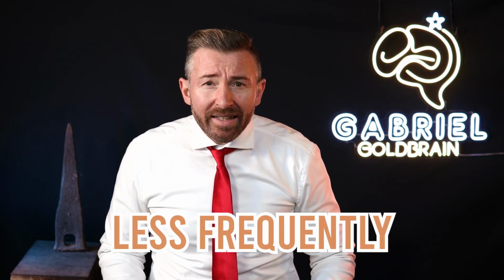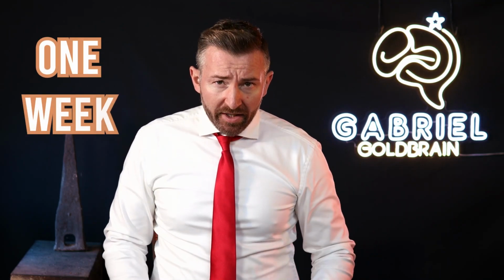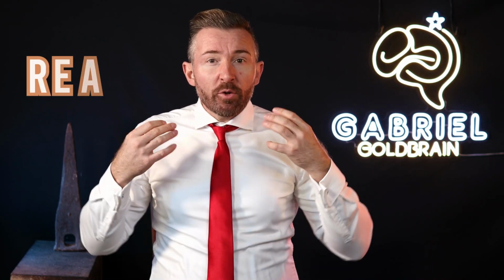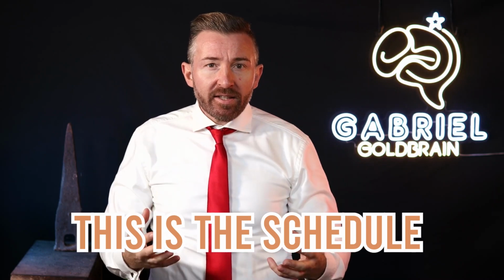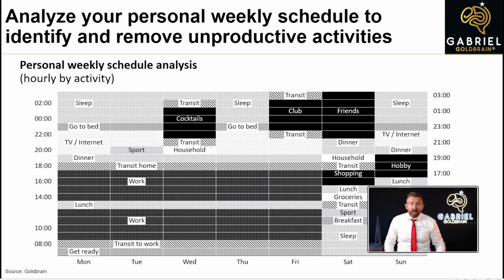Note down 2 or 3 times a day the activities that you did. If you do it less frequently, you may forget what you did or how long the activity took. After 1 week, your weekly schedule of activities should be ready. This is the schedule you want to optimize. I prepared an example of a weekly activity schedule you might come up with.